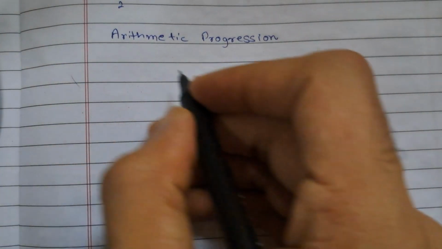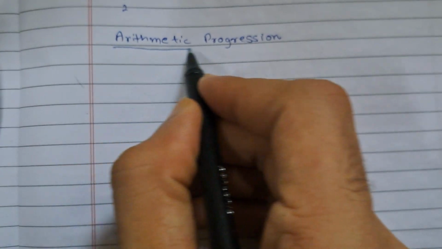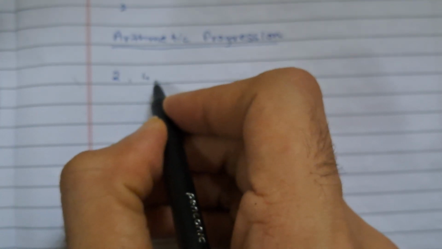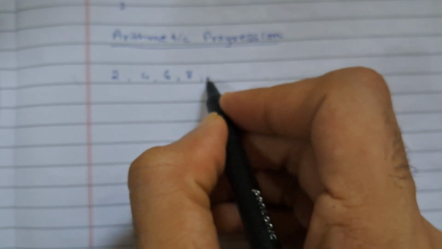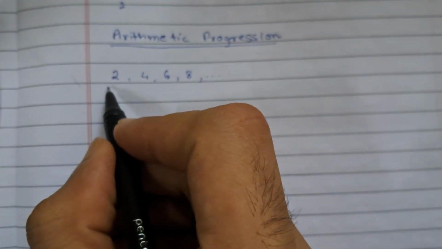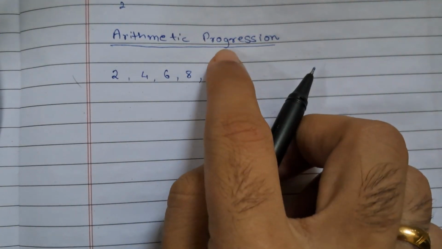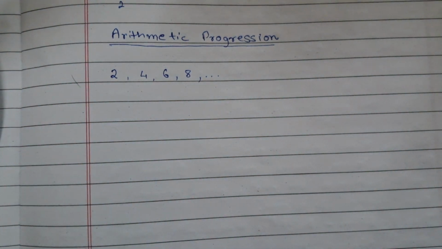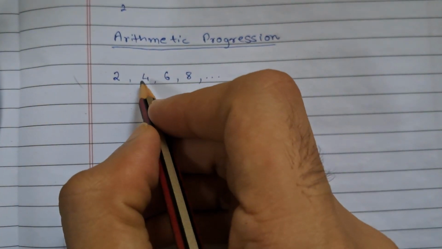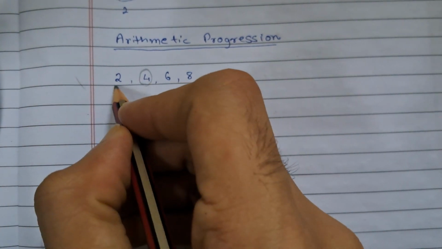Arithmetic progression. So let's understand what this arithmetic progression means. If I give you some numbers like 2, 4, 6, 8 and so on, and I ask you whether this sequence of numbers is an arithmetic progression or not, simply what you have to do is look at the difference between any two numbers.